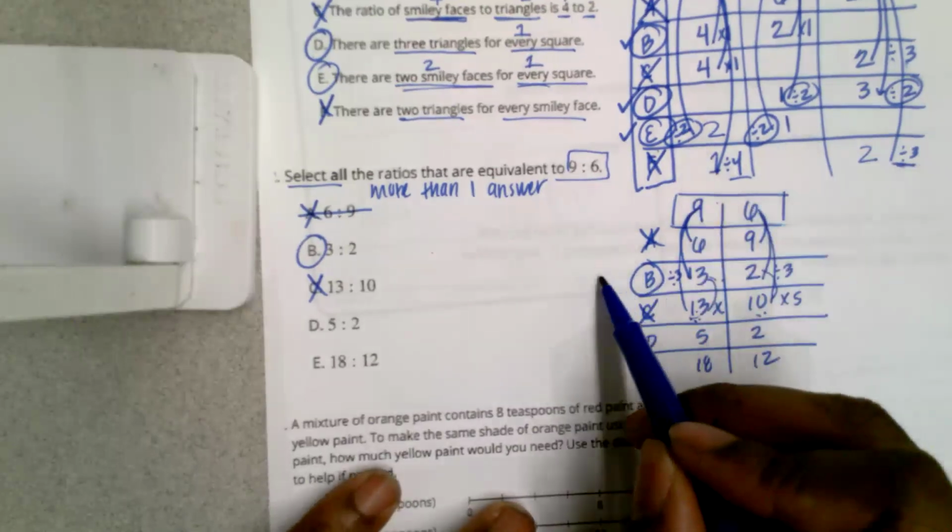13 to 10. This is also incorrect because they share no equal factors. So we know B is correct. Let's say we use B. To get from 2 to 10, you multiply by 5. To get from 3 to 13, you don't multiply by 5, which means there is no multiplicative relationship. You see how I didn't use the original ratio to solve. I used something that was already given to me to help me figure that out.